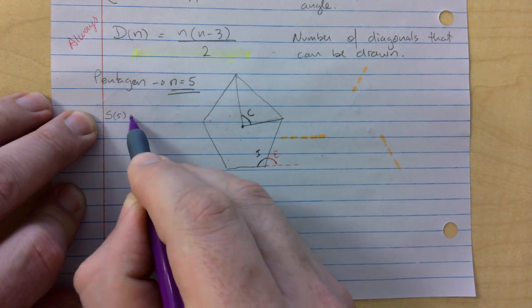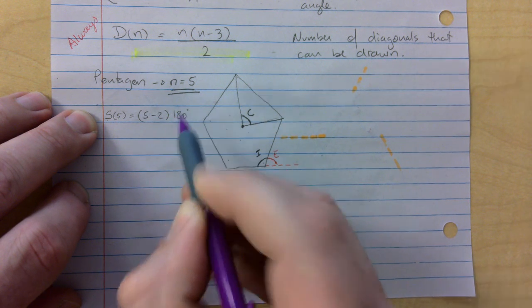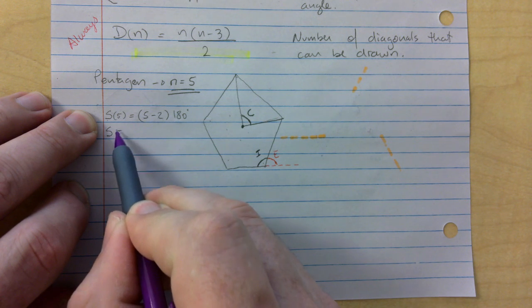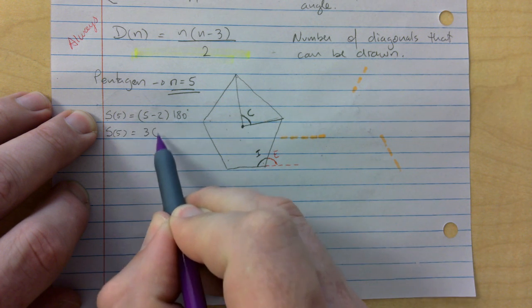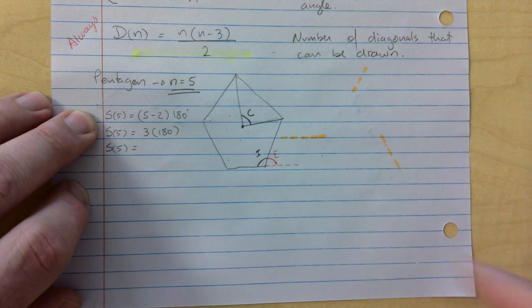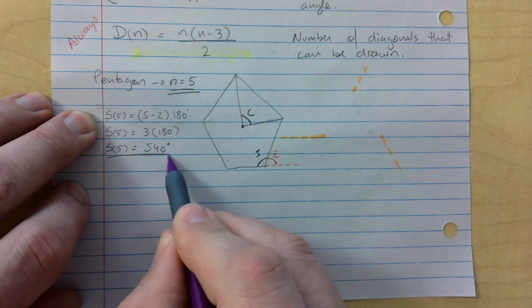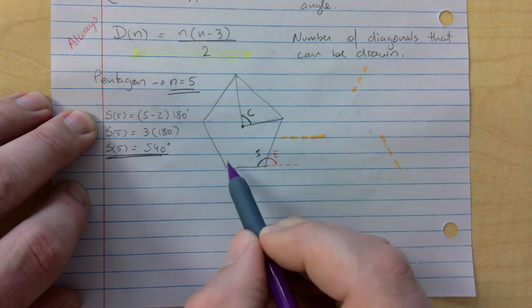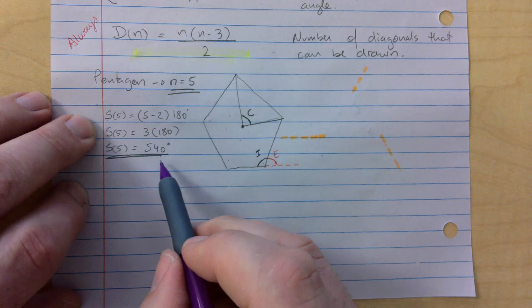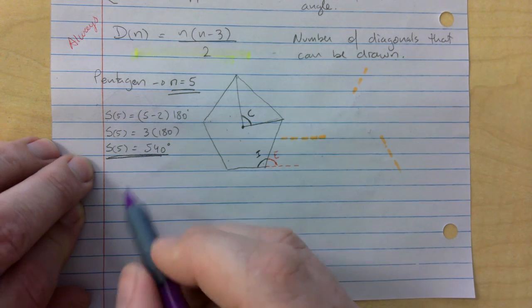So S of 5, that'd be 5 minus 2 times 180 degrees. So S of 5, that'd be 3 times 180. So S of the pentagon, that's 540, right? Making sure, 540 degrees. So if they asked you for the sum of all the interior angles in this particular polygon, it is 540 degrees.